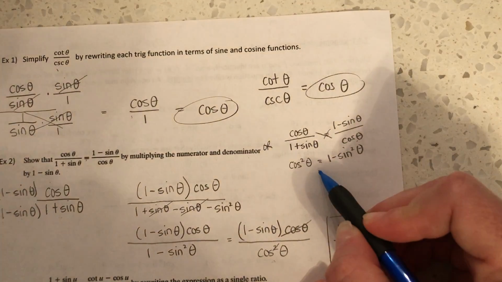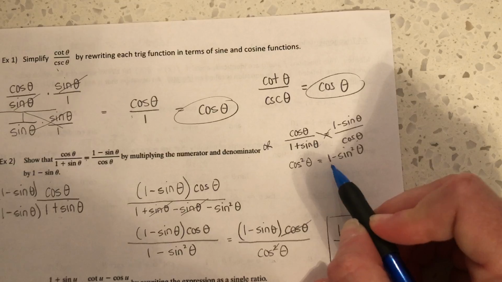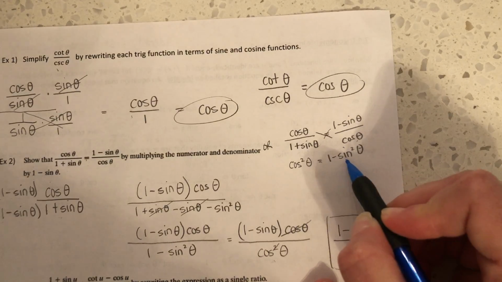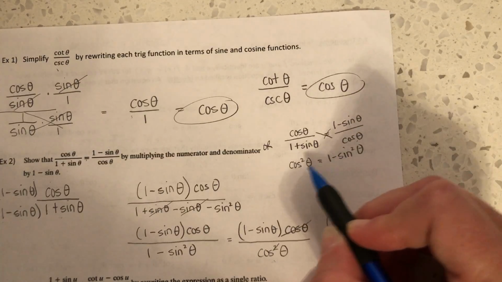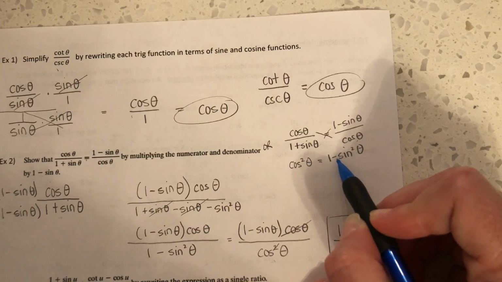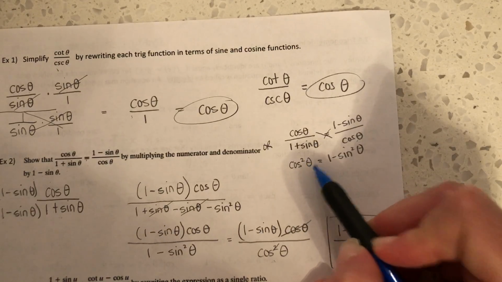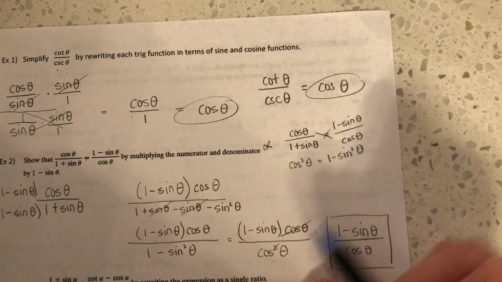Now, guys, watch this. So what happens is after you cross multiply, you're left with a new identity. Now your job is to prove that this left side equals this right side. This is now the identity you're trying to prove. Can you get the right or left side to say the same thing as the other side? Well, guys, guess what? The left side says cosine squared theta. I can get the right side to say that exact same thing, because guess what 1 minus sine squared theta equals?